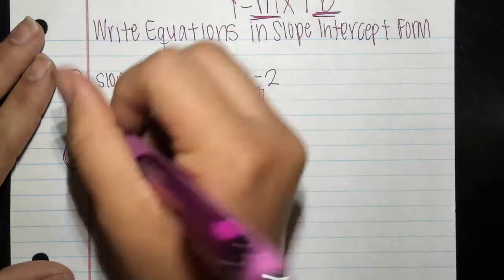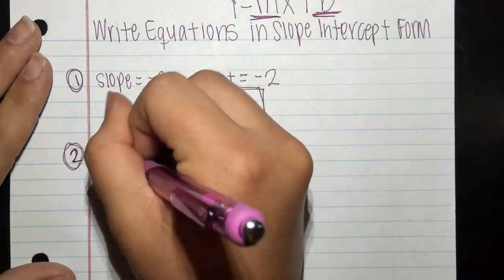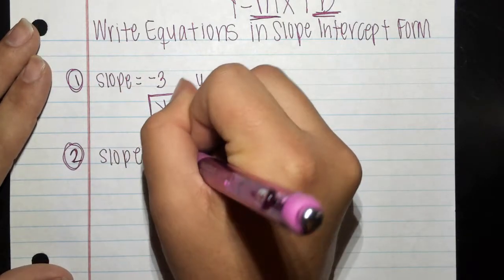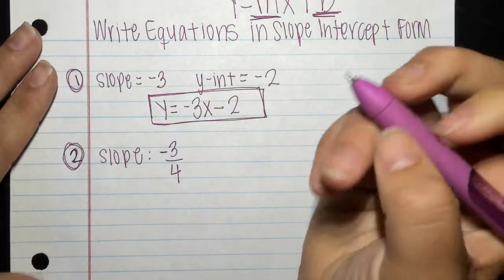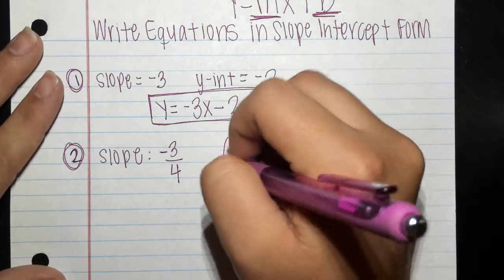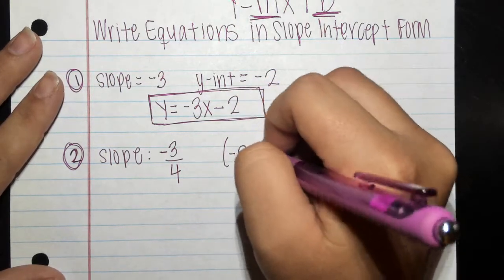Scenario 2. We have a slope, which is negative 3 divided by 4. And we have a point, which is negative 2, 5.